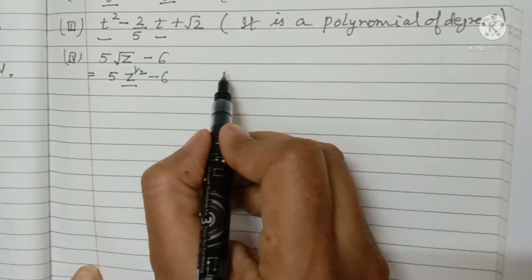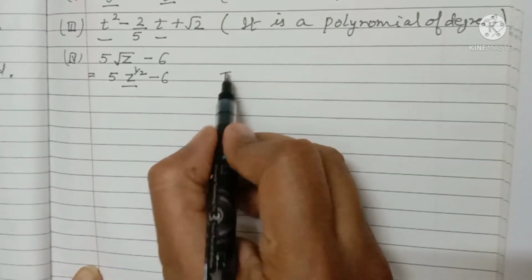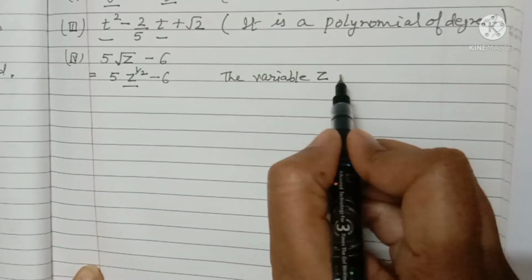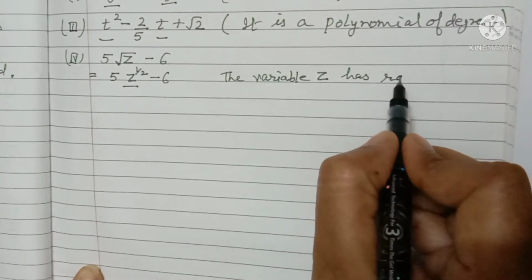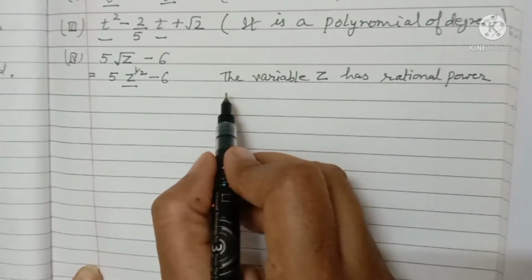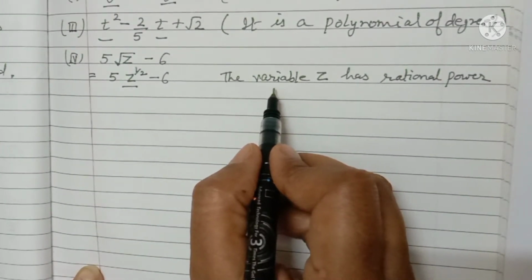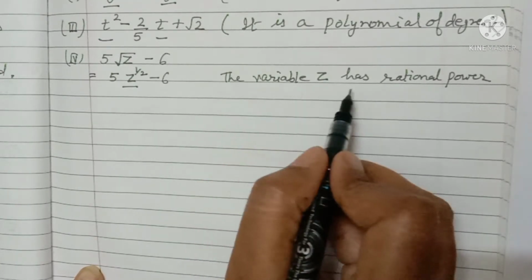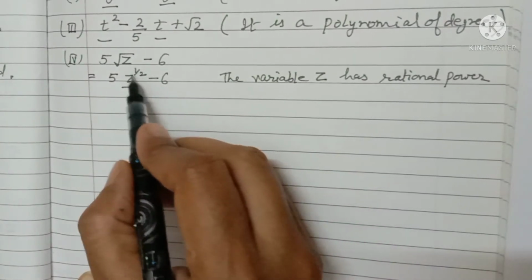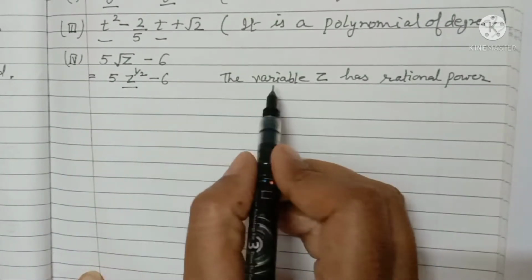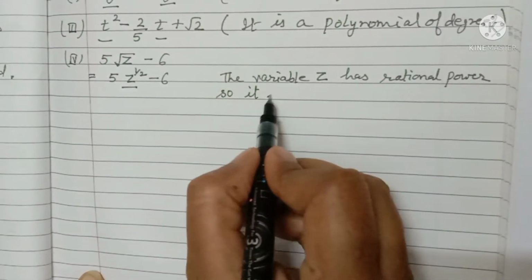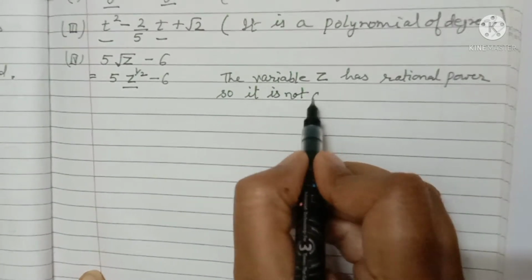The variable z has a rational power, or we can say the power is not in the form of non-negative integral powers, not in the form of whole numbers. So it is not a polynomial.